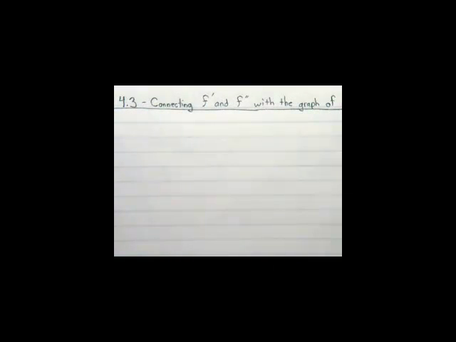Okay, so today we're going to start taking a look at connecting f prime and f double prime with the graph of f. So what does the first derivative, what does the second derivative tell us about our graph of f? That's what we're going to be shooting for here.